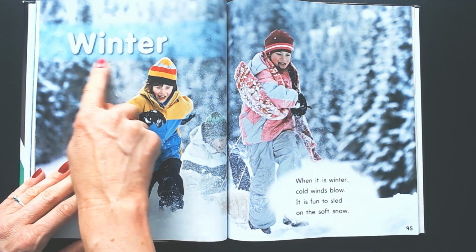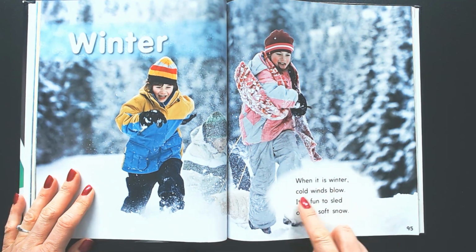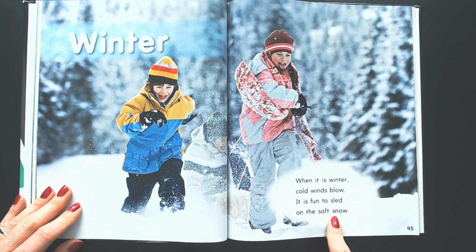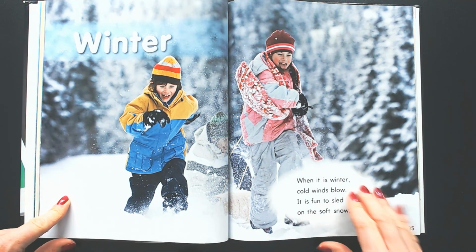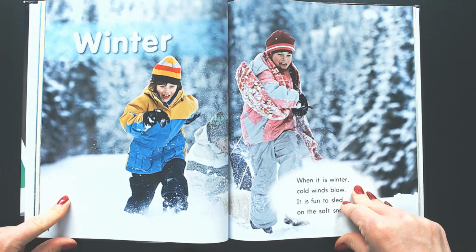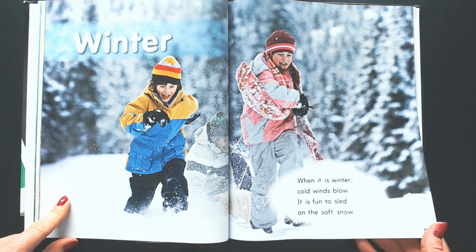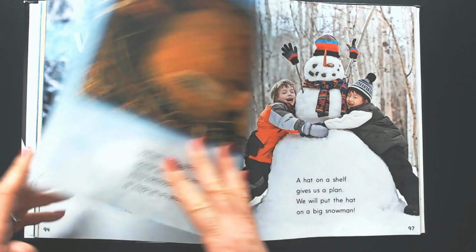Okay, now it's winter. When it is winter, cold winds blow. It is fun to sled on the soft snow. So maybe it doesn't snow in Mojave except for once every 3 or 4 years, but in some places it snows every year. And if you have a sled, then it will be fun to go sledding.